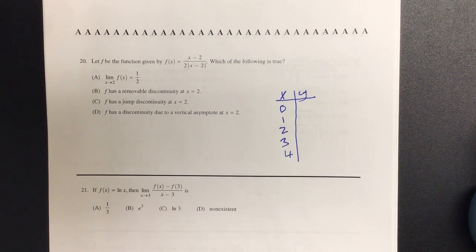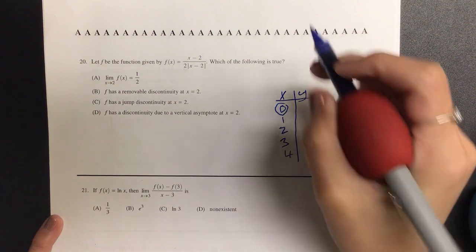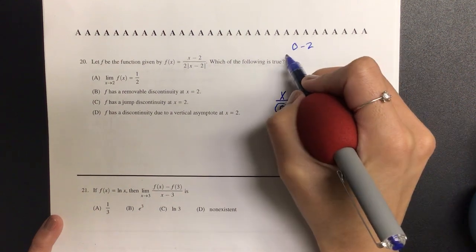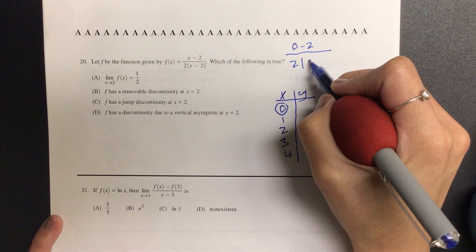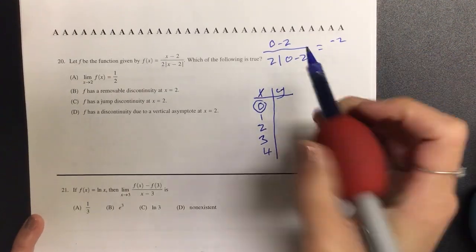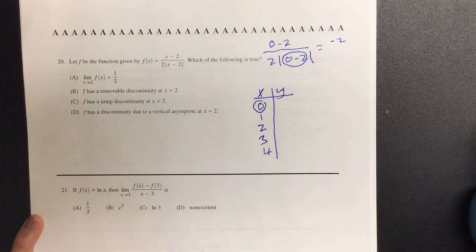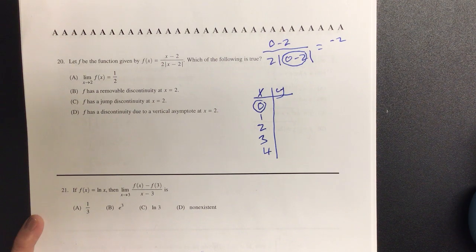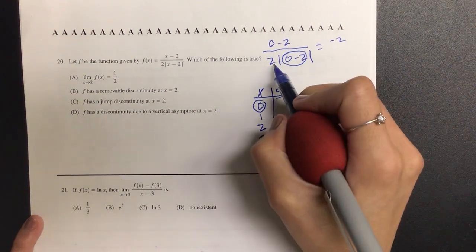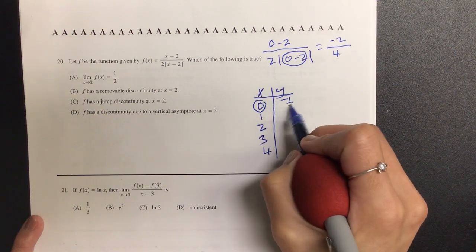If you're curious as to what's happening on the negative values, you can look, but it's not really going to matter because you'll see a pattern. So I'm going to show you how to plug in the first one. Here's my equation. When I plug in my 0, I get 0 minus 2 all over 2 times the absolute value of 0 minus 2. My top is going to give me negative 2. On the bottom, inside my absolute value, I get negative 2. And the absolute value means no matter what, it's going to change to what kind of sign? Positive. So 2 times the positive 2 is how many? 4. So that means we have negative 1/2.